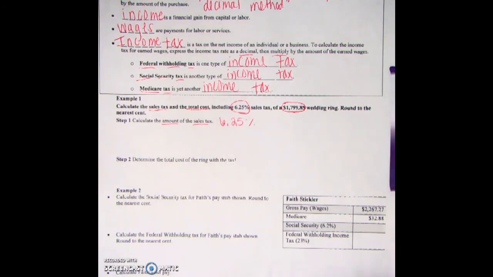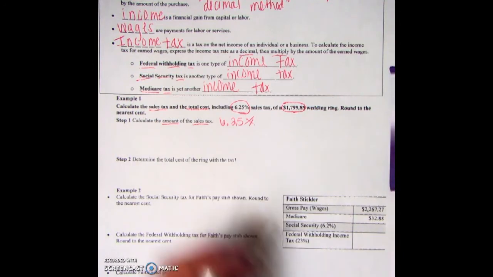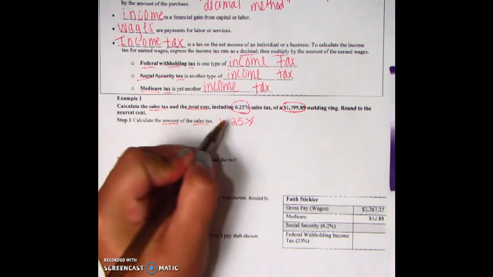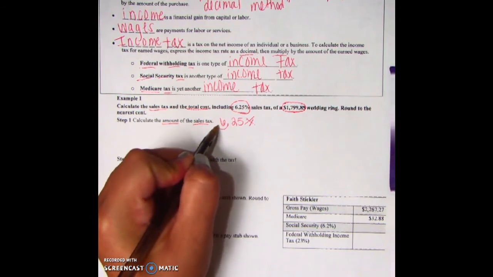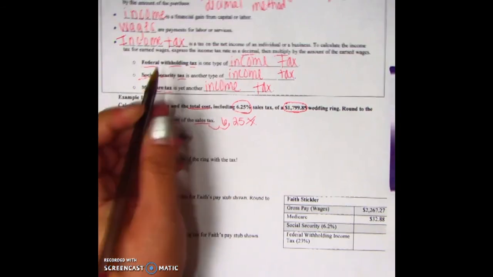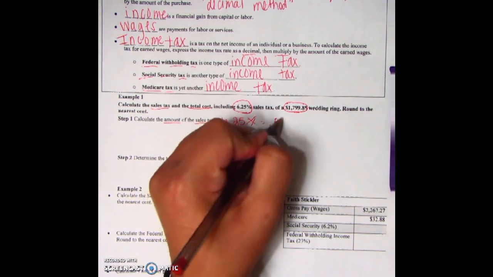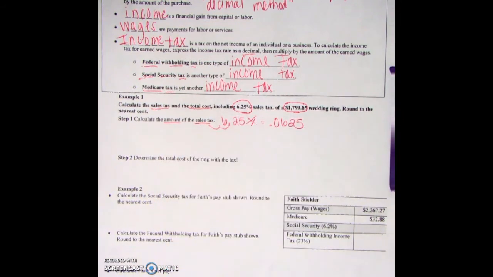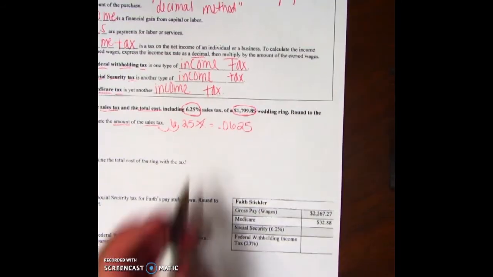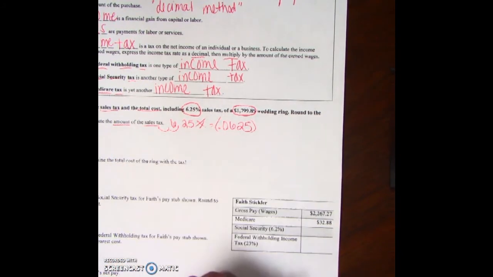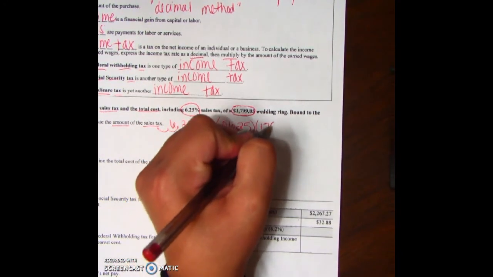So to just get the amount of the sales tax, we're going to take that percentage, 6.25%, and we're going to change it to a decimal. So that means we chop this off, and a decimal means we need to go 2 to the left. Now, if the decimal's already there, we need to start right here. So we go 1, 2 to the left, and so that's really 0.0625.